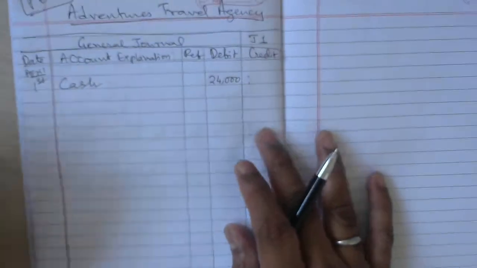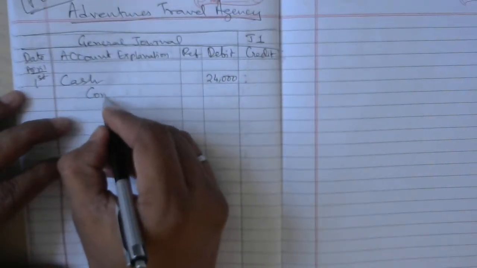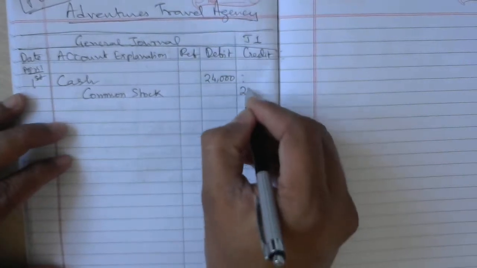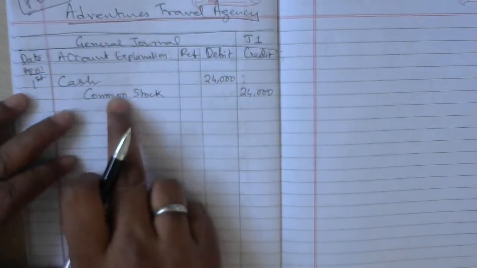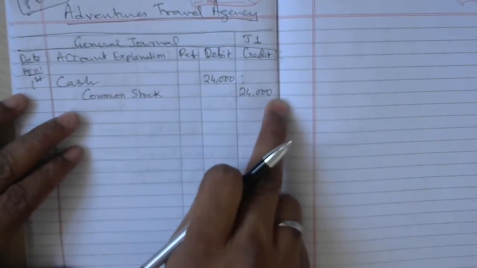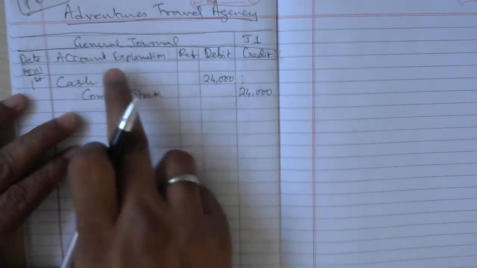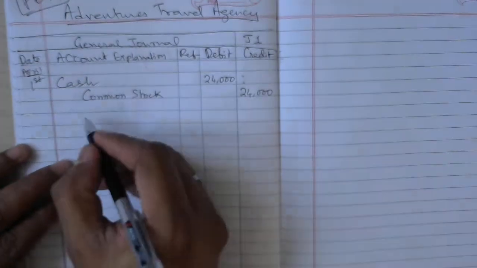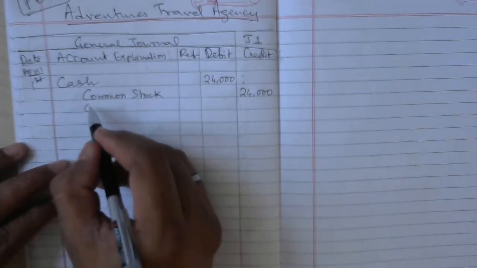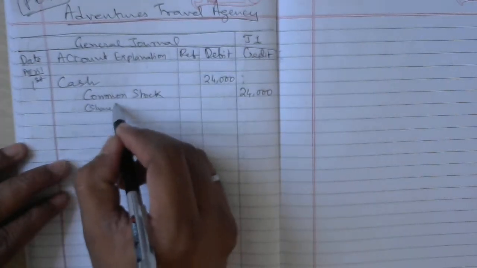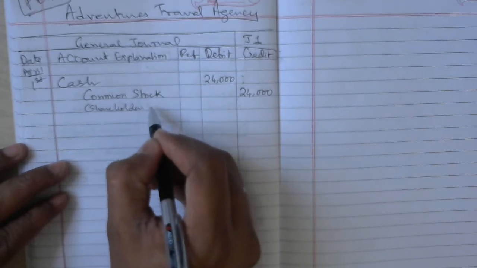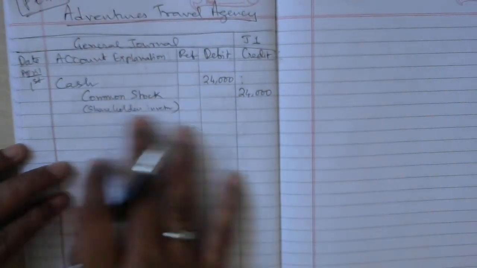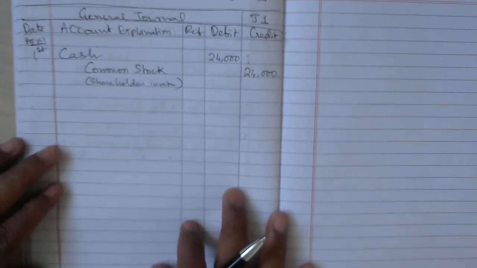So simply I can say common stock, and I will say 24,000 credit. So common stock increasing means credit, cash increasing means debit, because cash is an asset and common stock is equity. Here you can write shareholders invested, some kind of explanation. Investment. I'm just saving the place, I'm not writing it in detail.